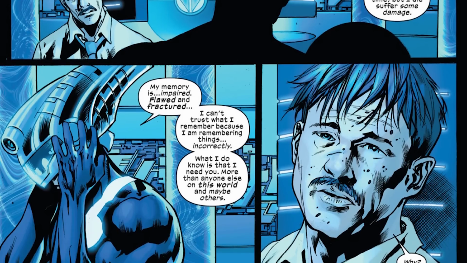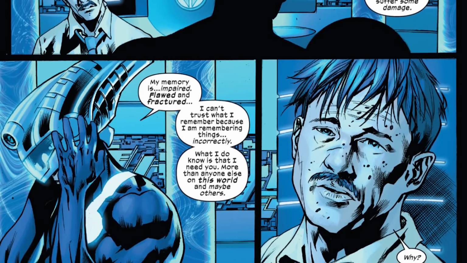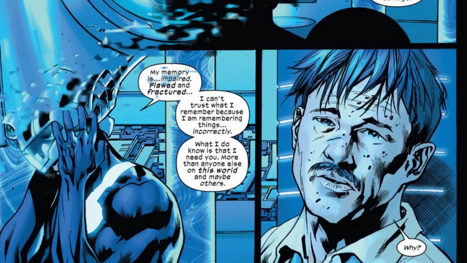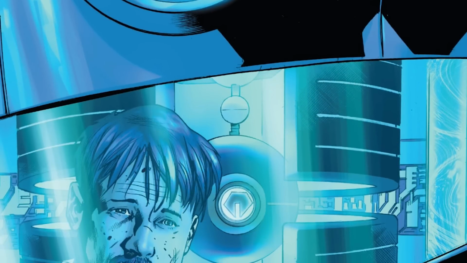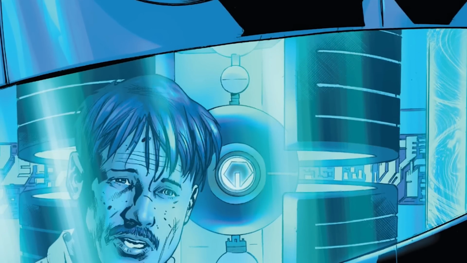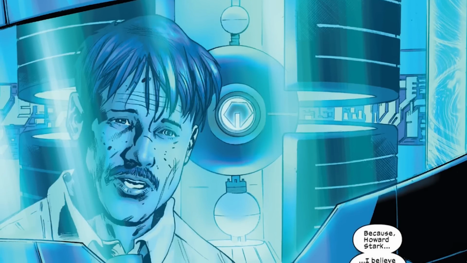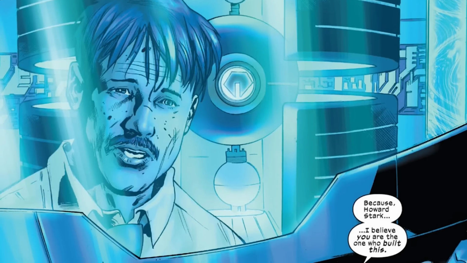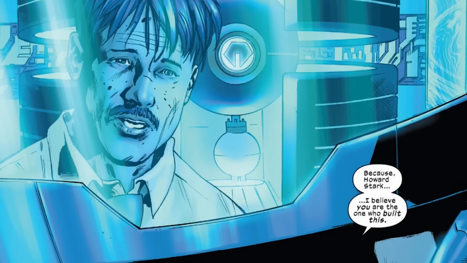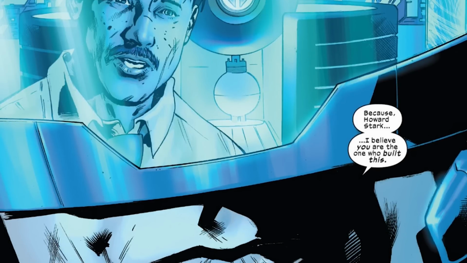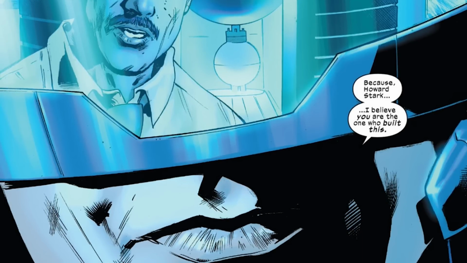But he goes on to let Howard know what he's sure of is that he needs him more than anyone else on this world, and maybe on other worlds, because the Maker believes that Howard Stark is the one who built this Immortal engine. Which now not only reveals to us the Maker's main intent and use for Howard Stark, but also it introduces to us the huge flaw in the Maker's memory, which could be hiding critical details even from himself.